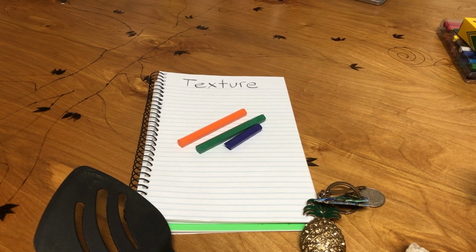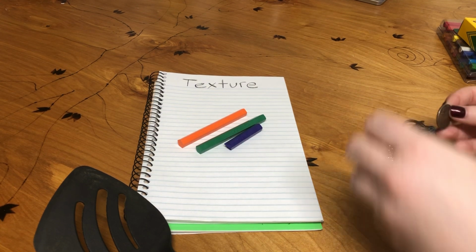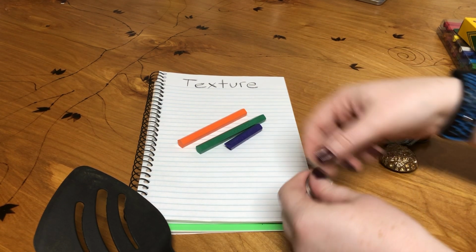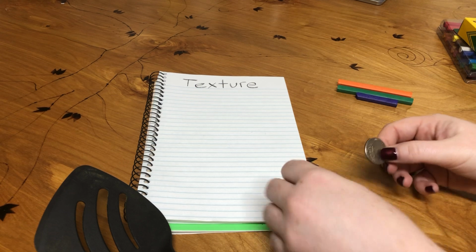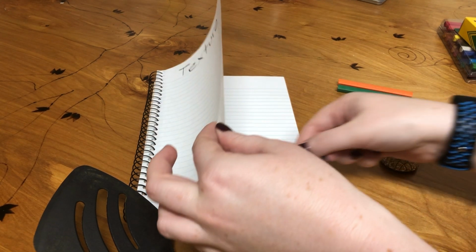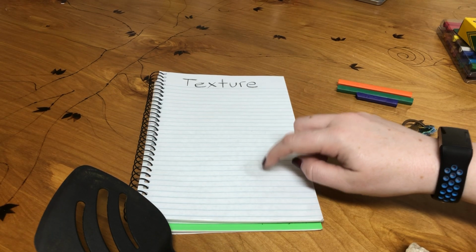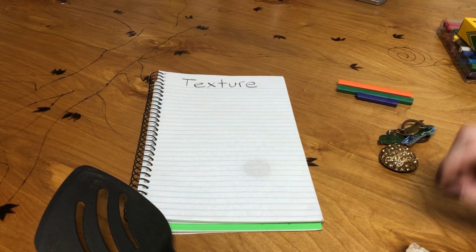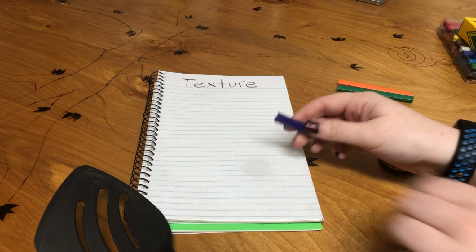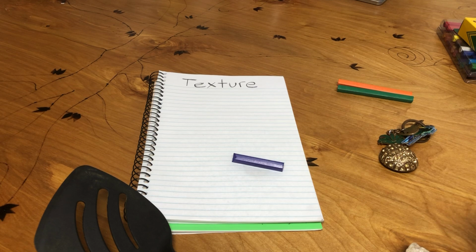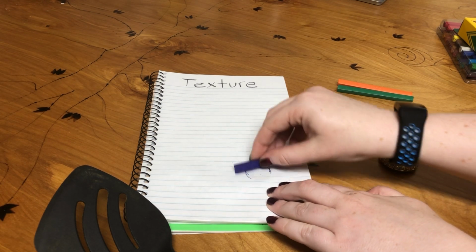Okay, welcome back. We're going to get started. So I'm going to show you how to do this. You're going to take your object and you're going to put it underneath your paper. So it's hidden under there. You can kind of see it hiding there. And then you're going to take something to color with. It works really well if you lay it flat and you rub.